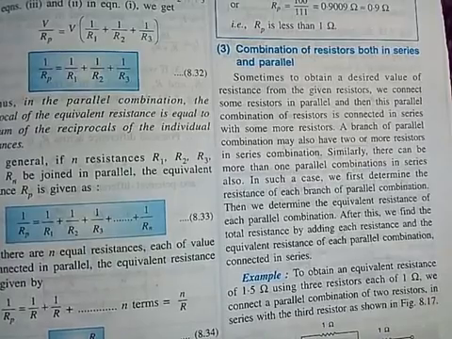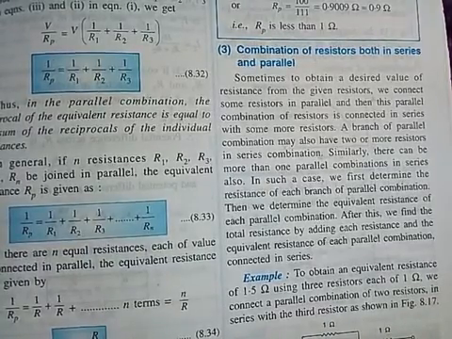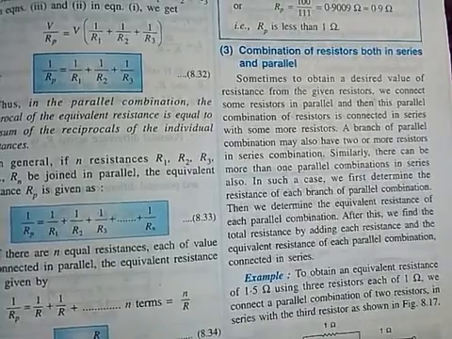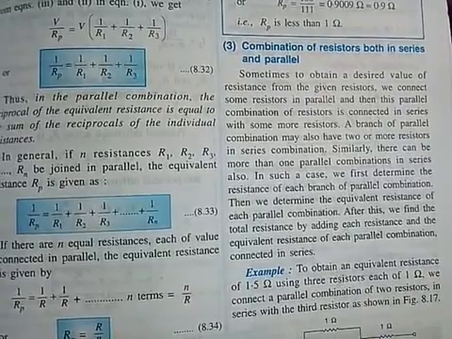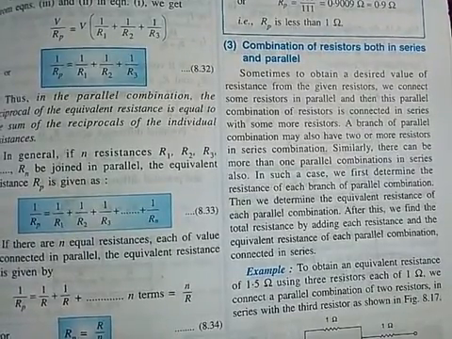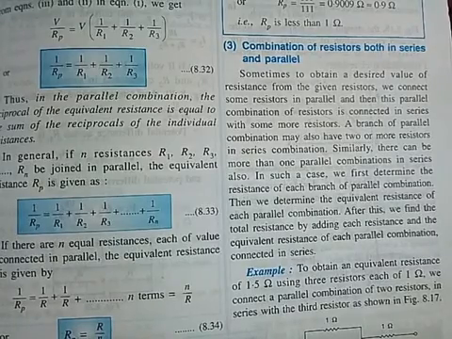Combination of resistors both in series and parallel. Sometimes to obtain a desired value of resistance from the given resistors, we connect some resistors in parallel and then this parallel combination of resistors is connected in series with some more resistors. After this, we find the total resistance by adding each resistance and the equivalent resistance of each parallel combination connected in series.